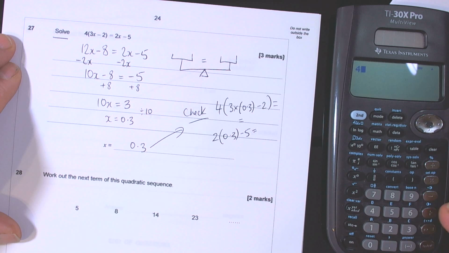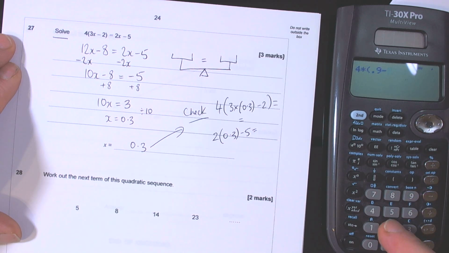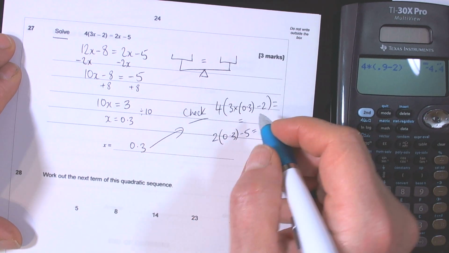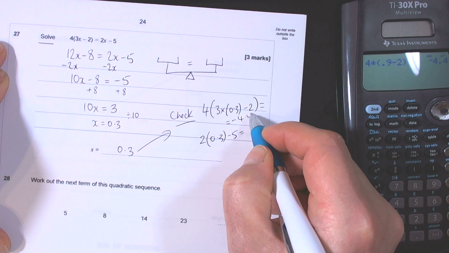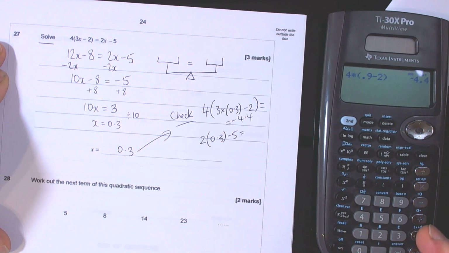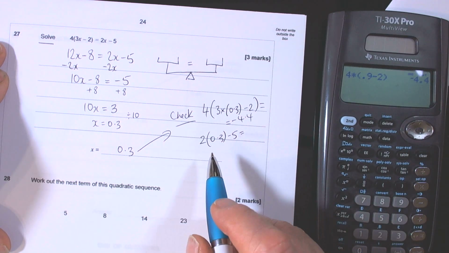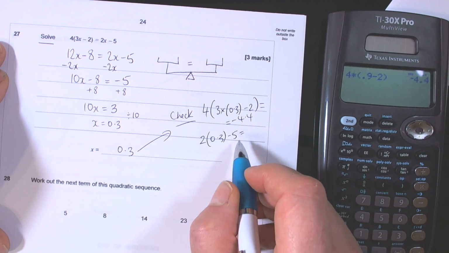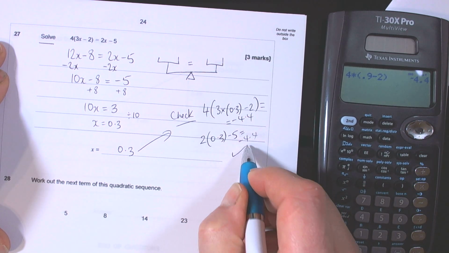Clear that. 4 times bracket 0.9, take away 2, close bracket. It's better. So that gives me negative 4.4. So 2 lots, that's 0.6, take away 5 is negative 4.4. So the check worked.